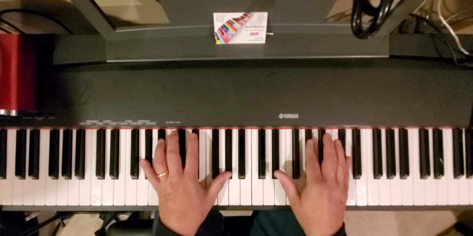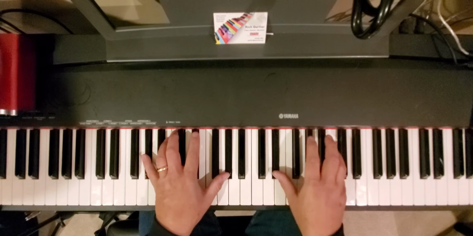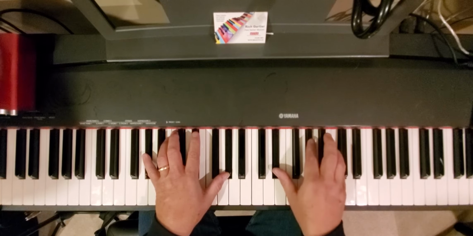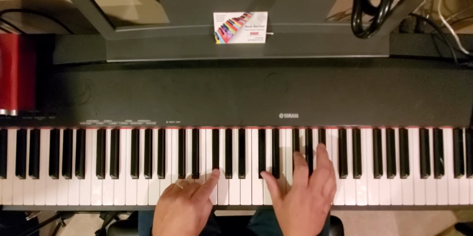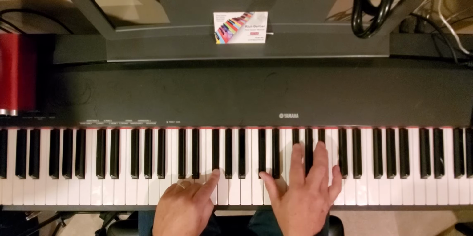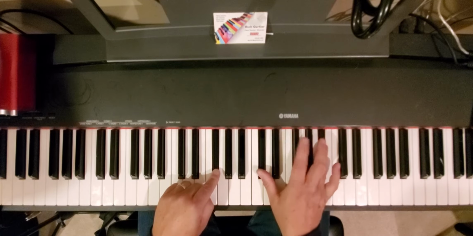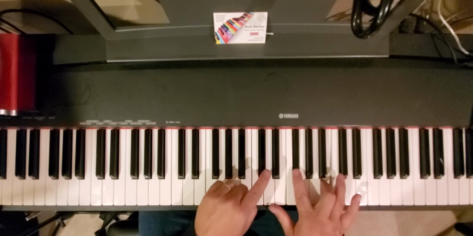Okay, so it's now it's going to go to an F sharp suspended inverted. Watch again.